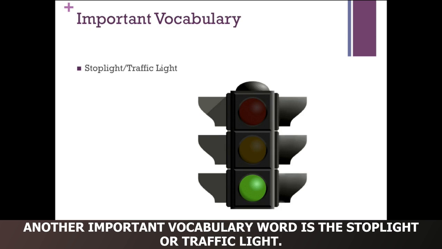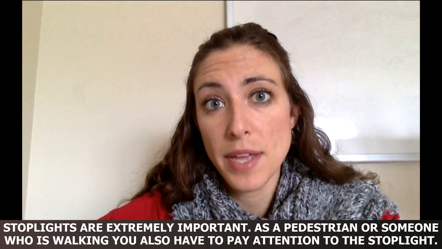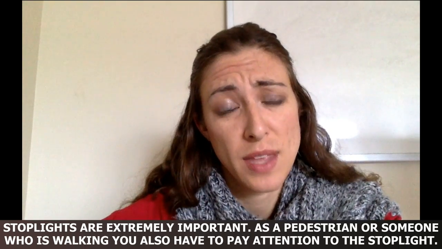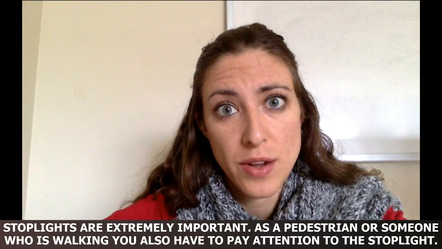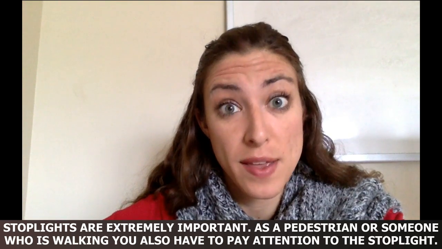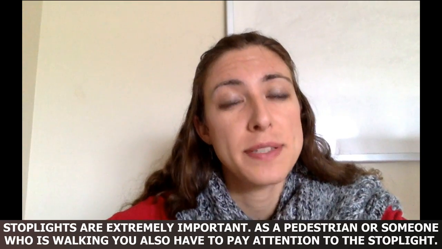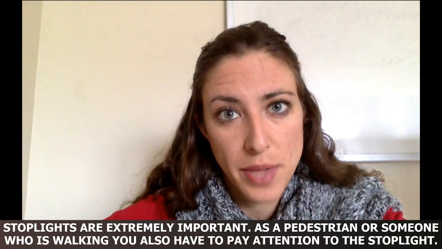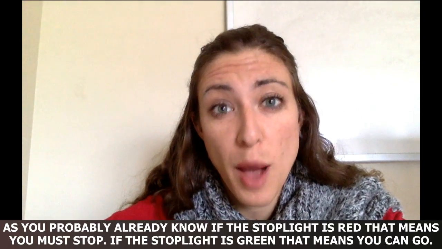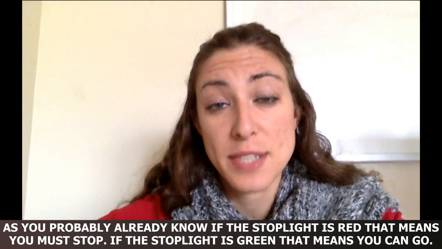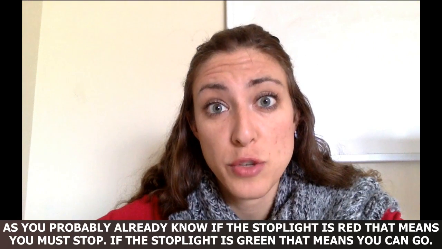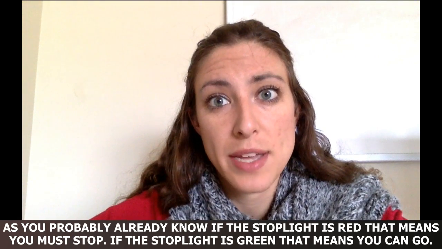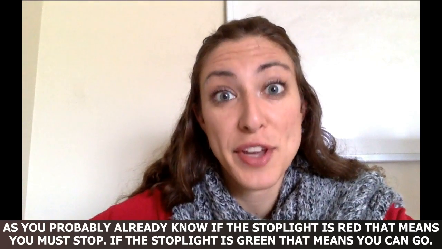Another important vocabulary word is the stoplight or traffic light. Stoplights are extremely important. As a pedestrian, or someone who is walking, you also have to pay attention to the stoplight. As you probably already know, if the stoplight is red, that means you must stop. If the stoplight is green, that means you can go.